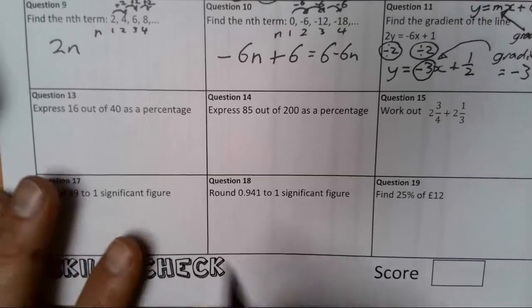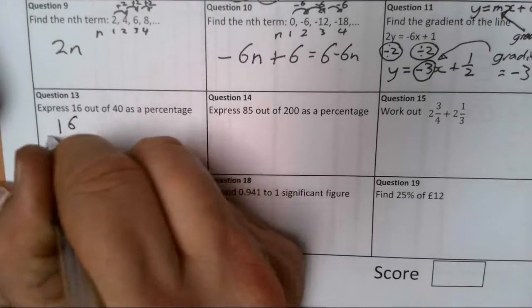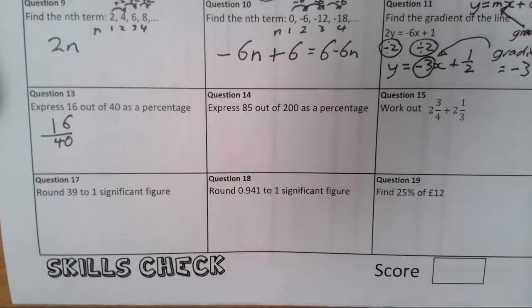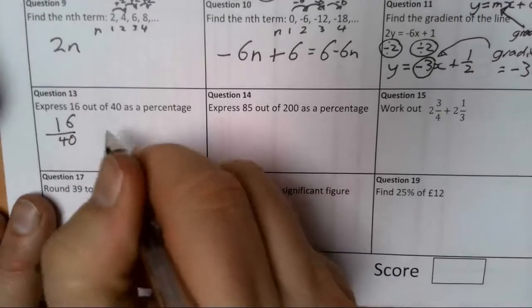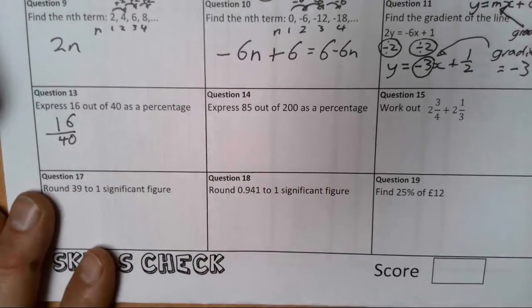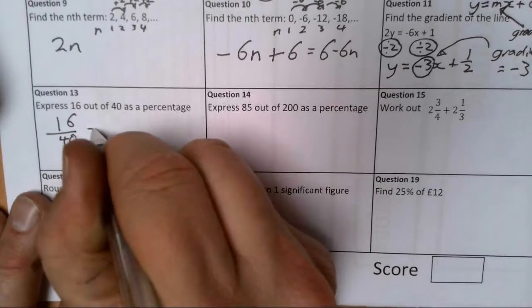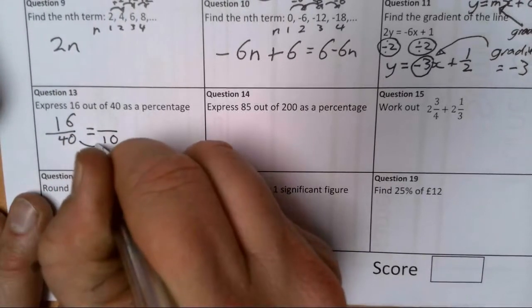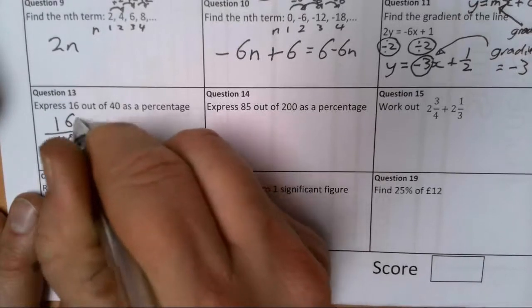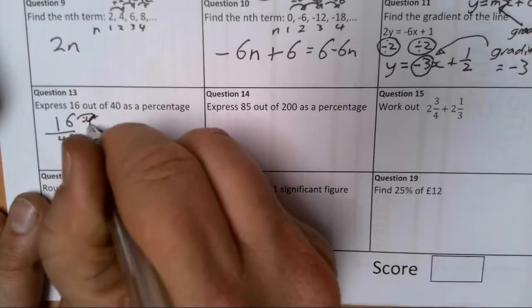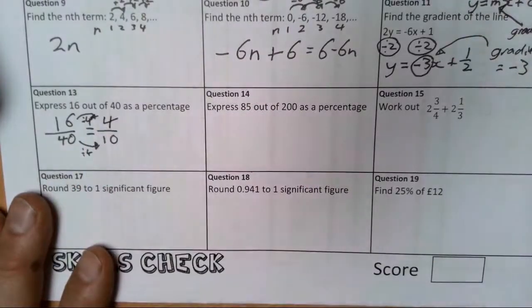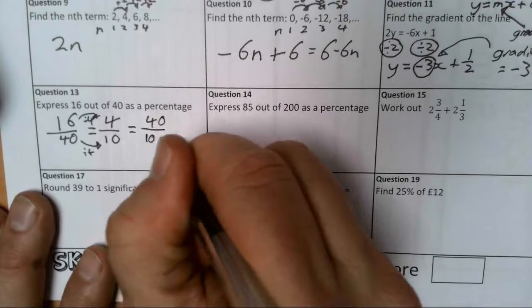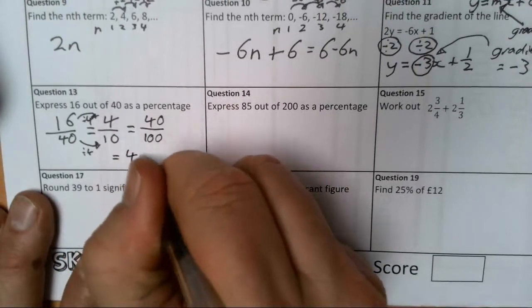Okay, 16 out of 40 as a percentage. This one is slightly trickier, because what we're going to do is not go straight at the 100, although you could go straight for 100 by multiplying by 2.5. But it's probably going to be easier just to divide both sides by 4. That gives you an amount out of 10. Because 4 is a common factor, that's the same as 4/10, which is the same as 40/100. So that is just 40%.